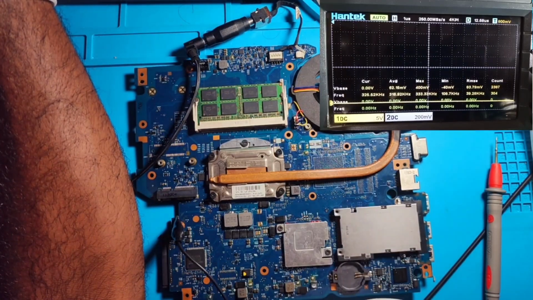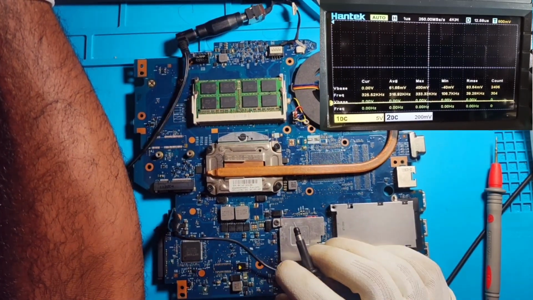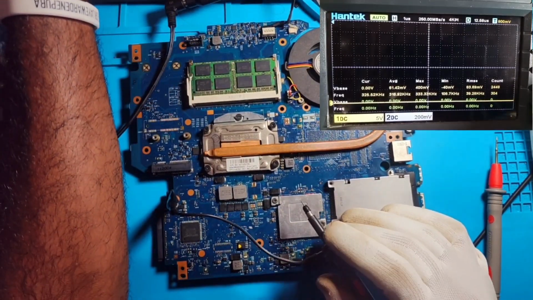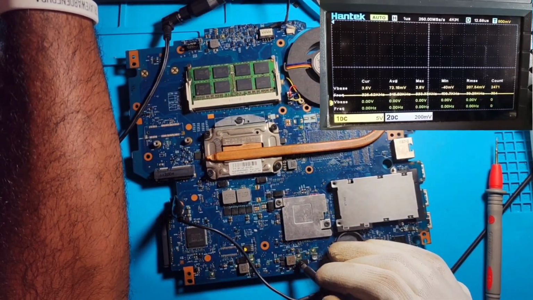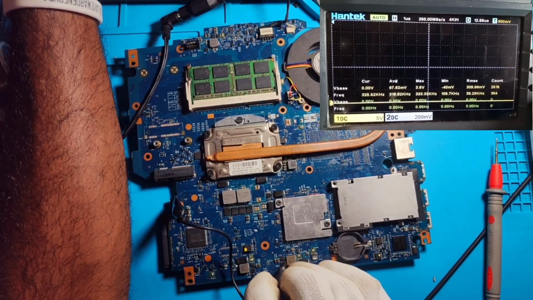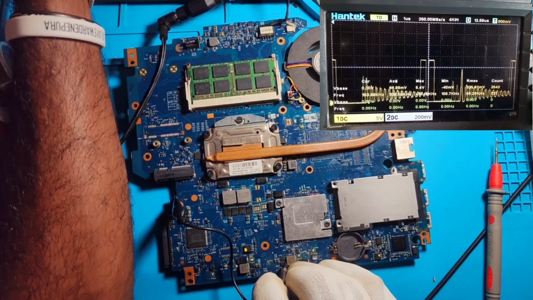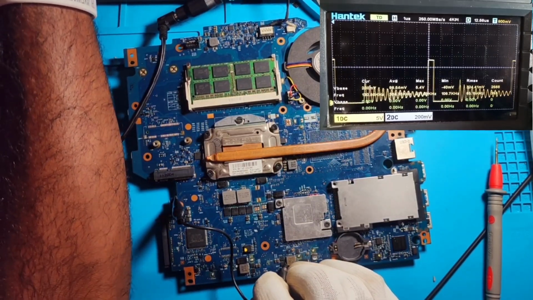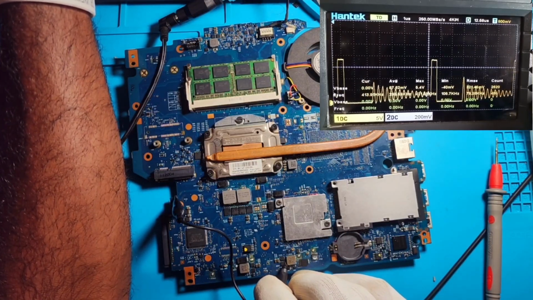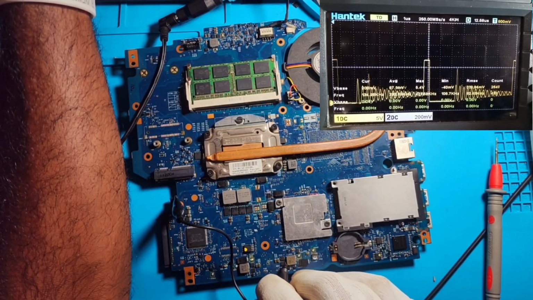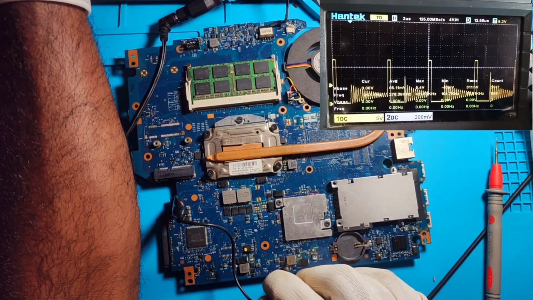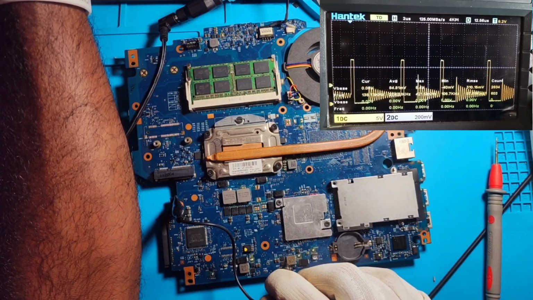So let me show you on the other sections, the PWM. So this is not the PWM. If I place it on this side, yes, this should be the PWM signal. This is on the 3 volt section, the coil voltage, the standby voltage. So this is the correct PWM. So you see, yes, this is the one. This is the correct one.